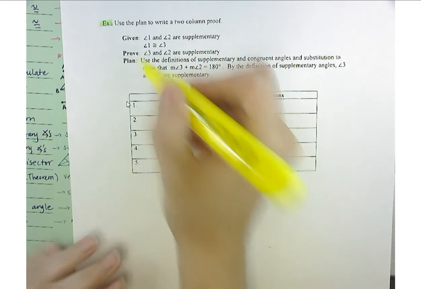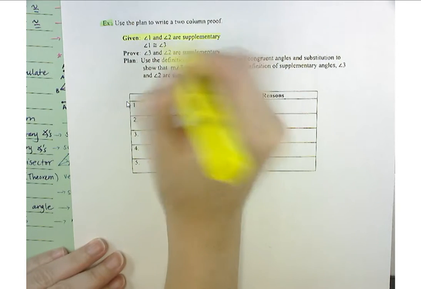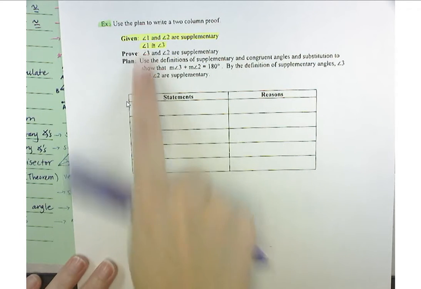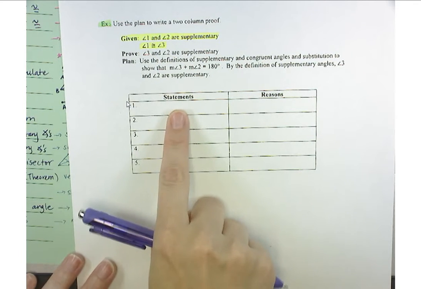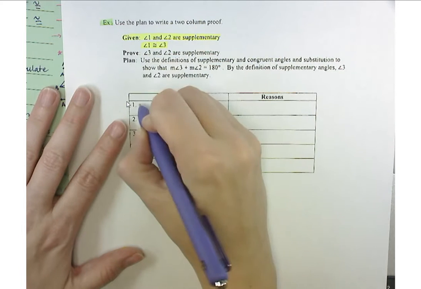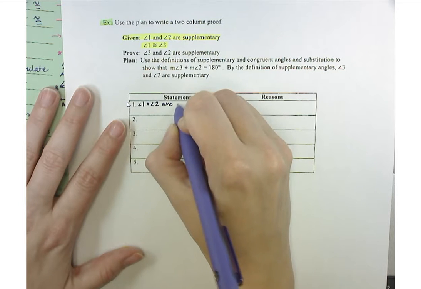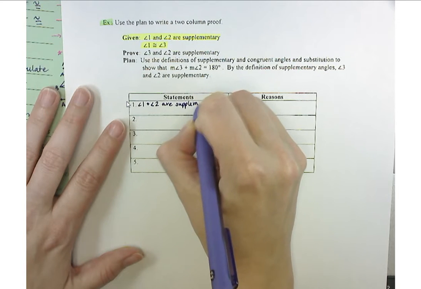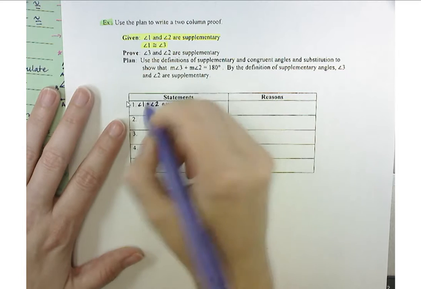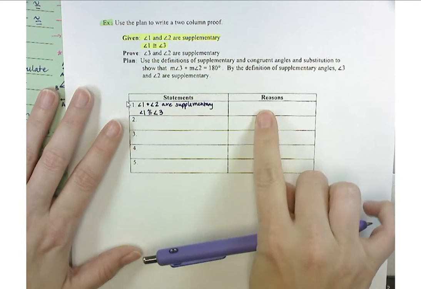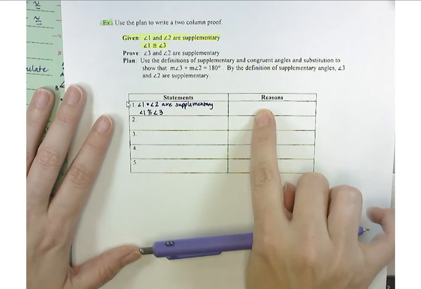Okay, so you're given that angle 1 and angle 2 are supplementary, and angle 1 is congruent to angle 3. Because I know where that's going to go in my proof, I'm going to write that in right away. So I know that angle 1 and angle 2 are supplementary, and I know that angle 1 is congruent to angle 3. And then my first reason is always what? Given.